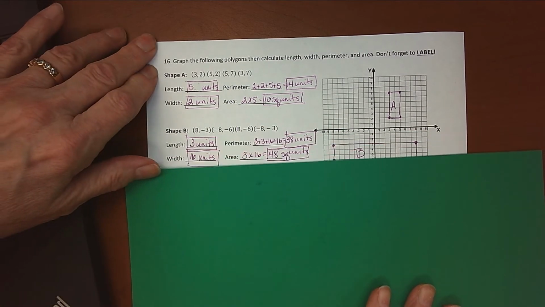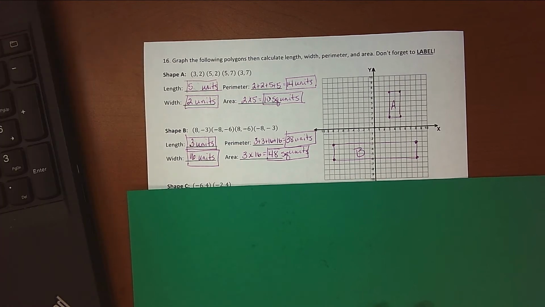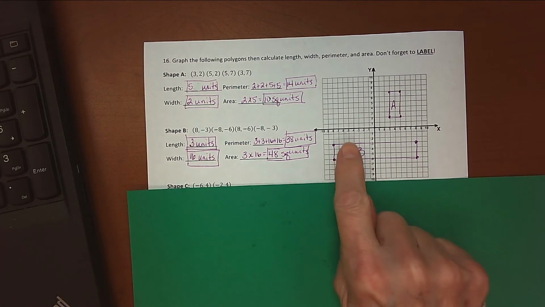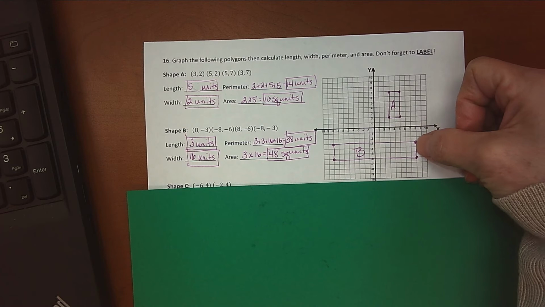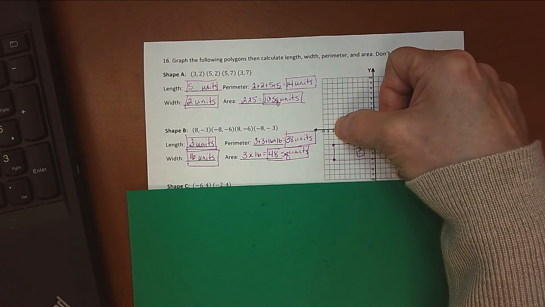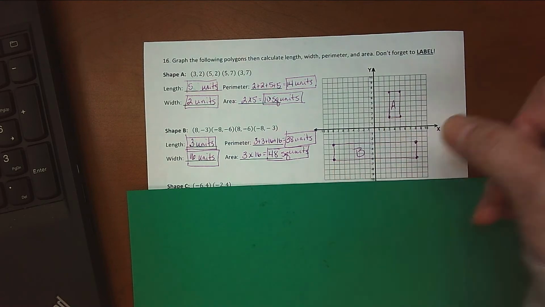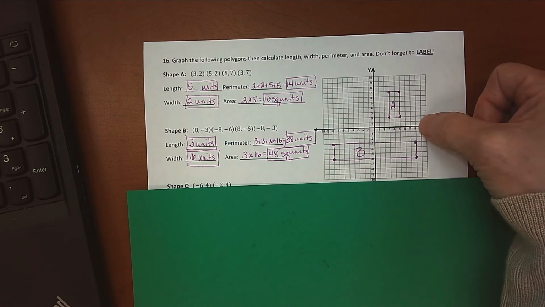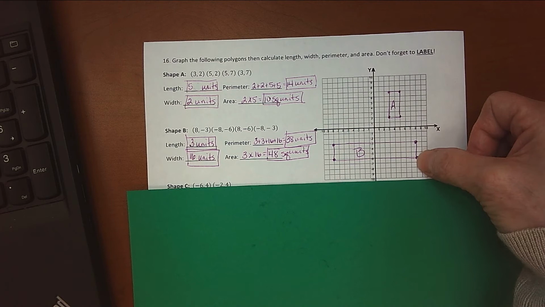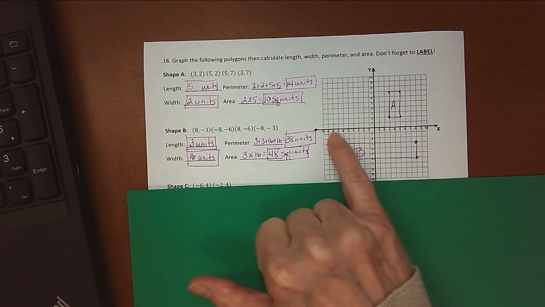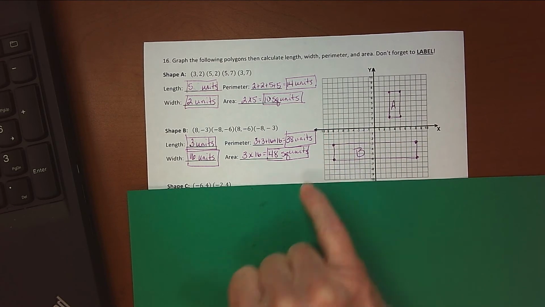My next shape was (8, -3), so over to 8 and then down to -3, (-8, -6), then (8, -6) over here, and then (-8, -3), so back to -8 and down to -3.